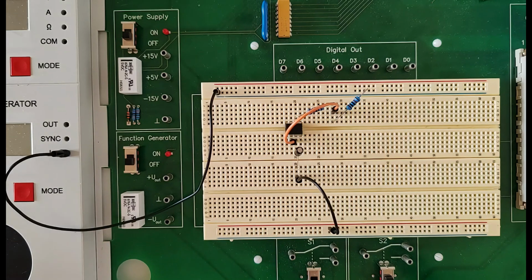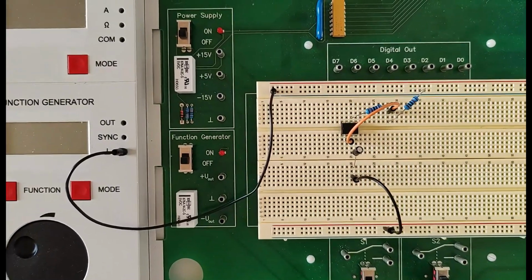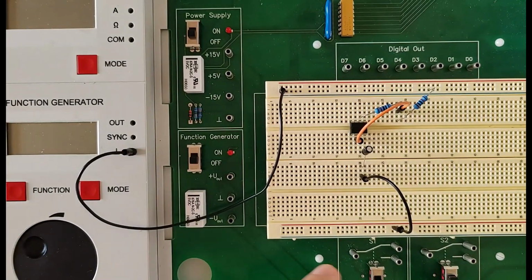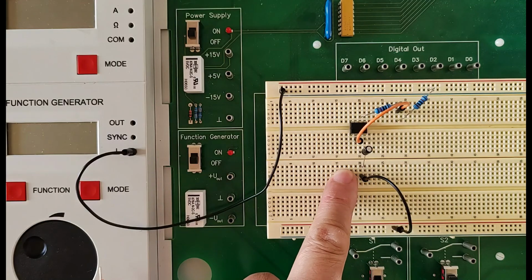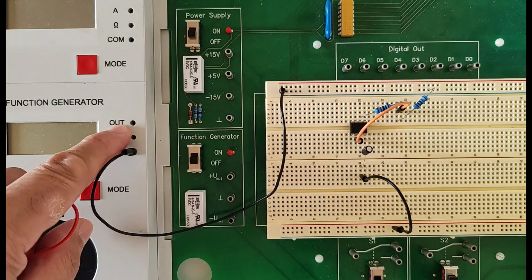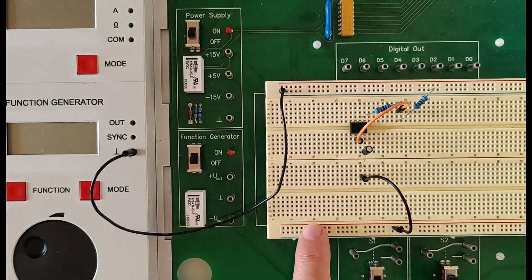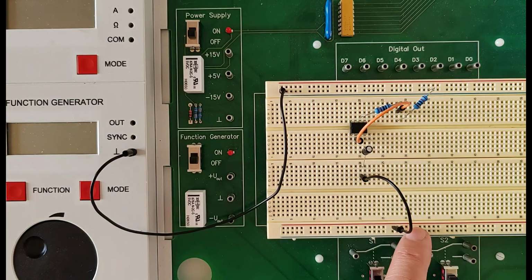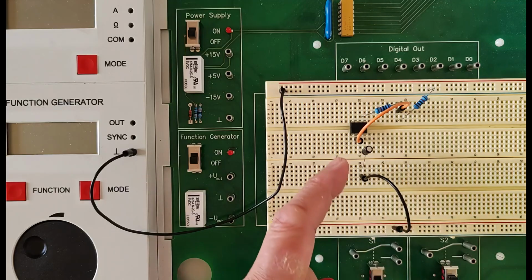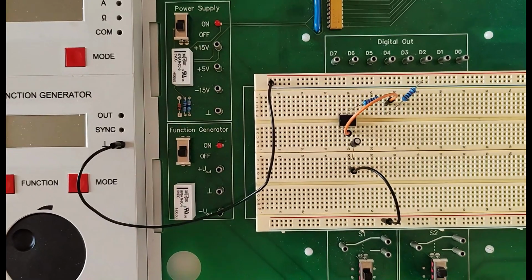Why is that? Because if you could remember again, according to the schematic diagram, the positive terminal of that capacitor would need to connect to the positive terminal of the power source, which is our function generator. So the out pin here will have to be connected to the same line where this jumper wire is connected, which connects to the positive terminal of the capacitor.